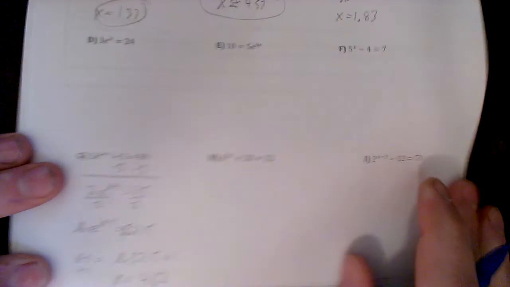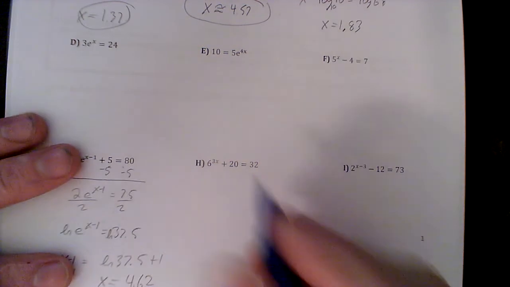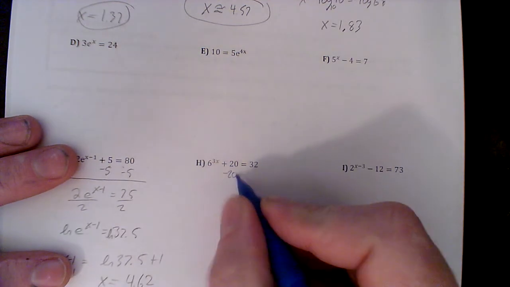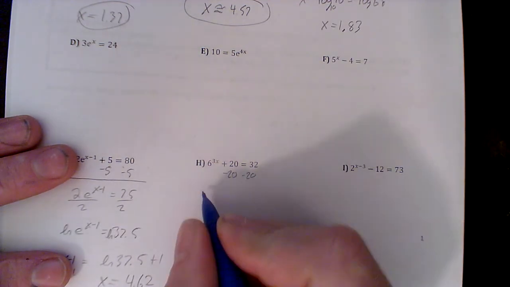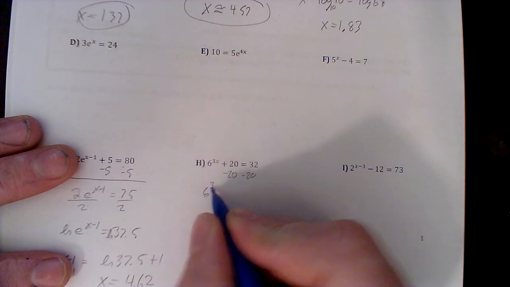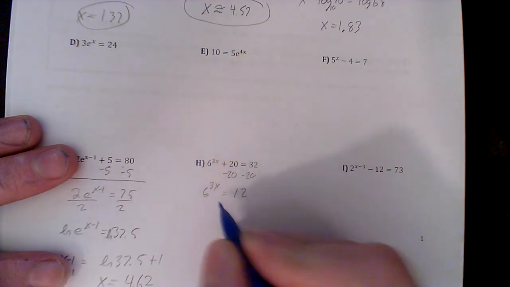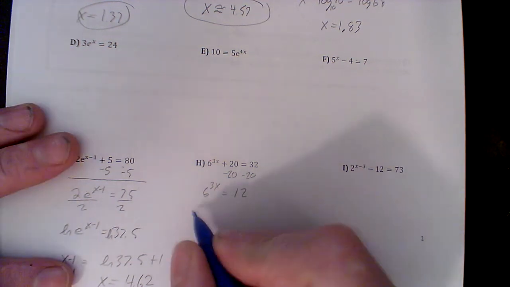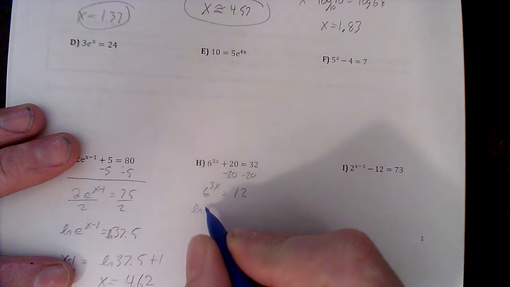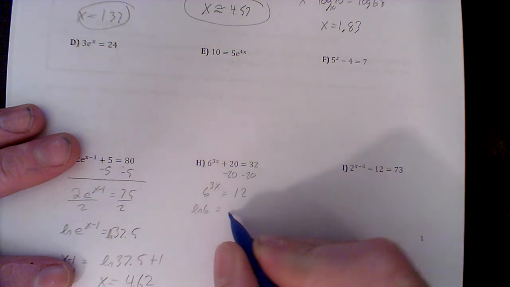Alright, here's a situation, it doesn't matter. So, minus 20, minus 20. And I get 6 to the 3x equals 12. And now I've got a log or natural log. Again, I'm only choosing natural log because it's easier to write.